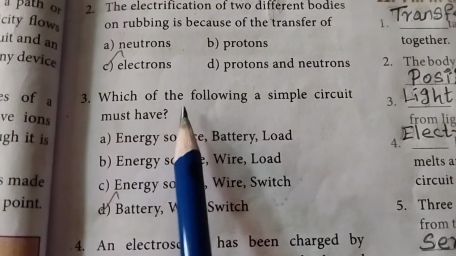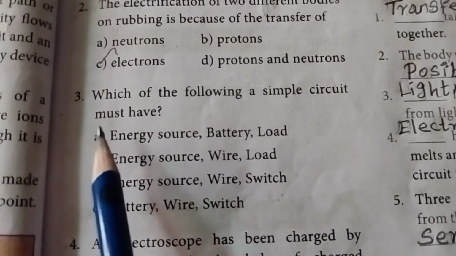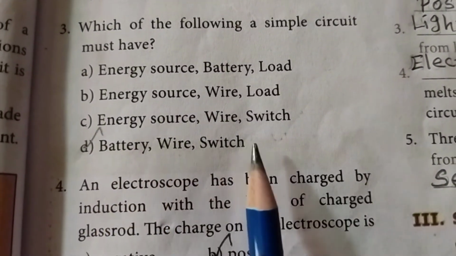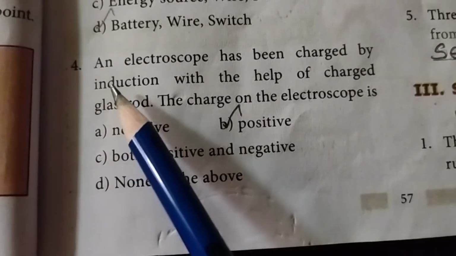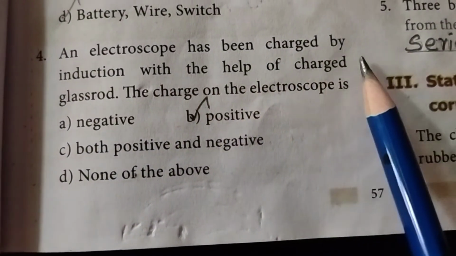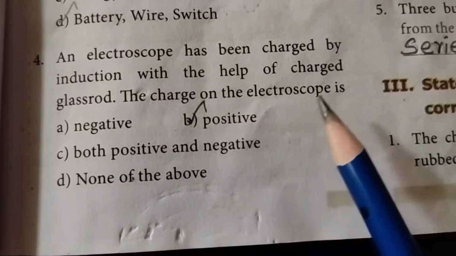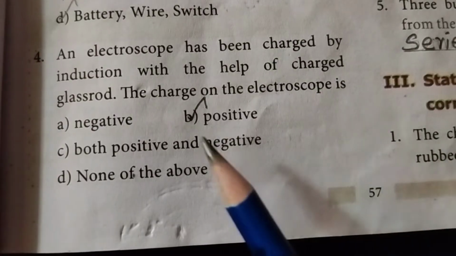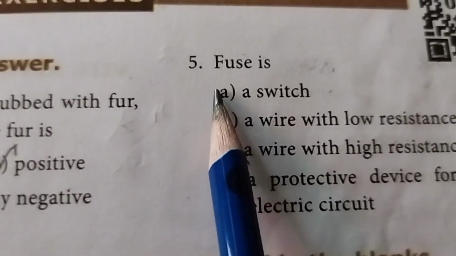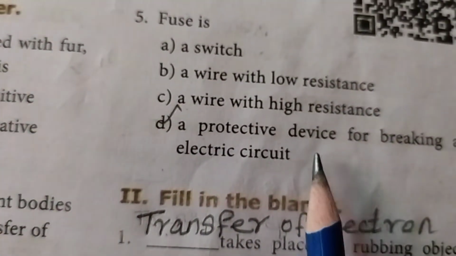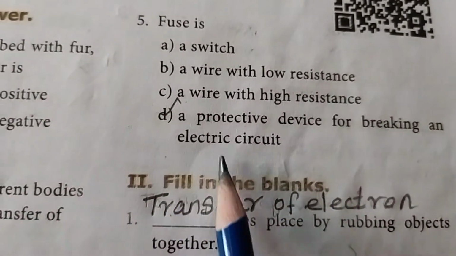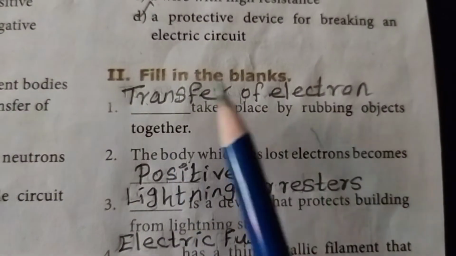Third one, which of the following a simple circuit must have? The option D is answer, battery, wire, switch. Fourth one, an electroscope has been charged by induction with the help of charged glass rod. The charge on the electroscope is option B, positive. Fifth one, fuse is a protective device for breaking an electric circuit. Option D is answer.